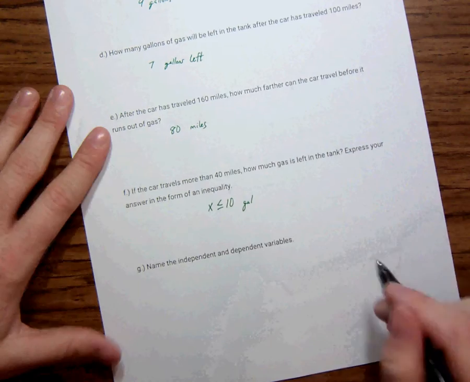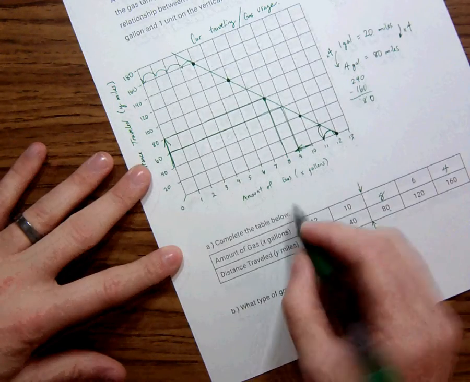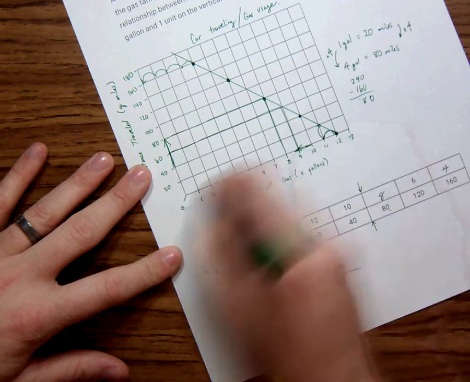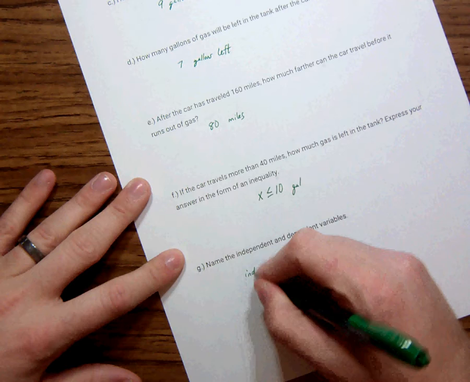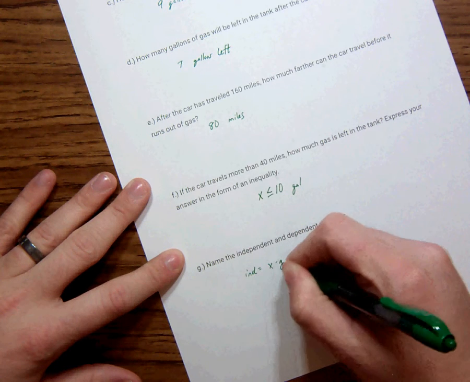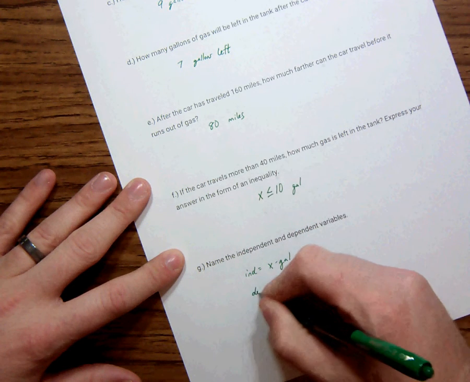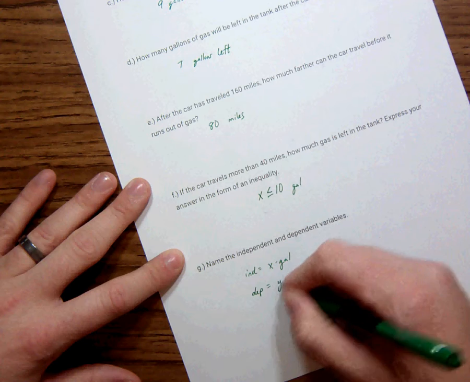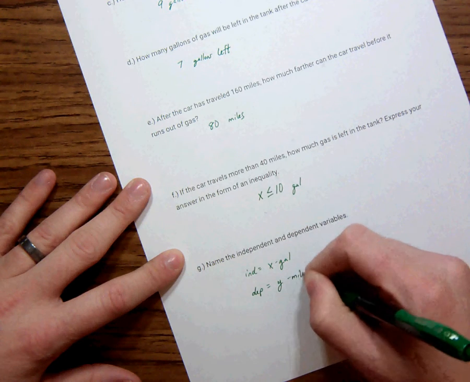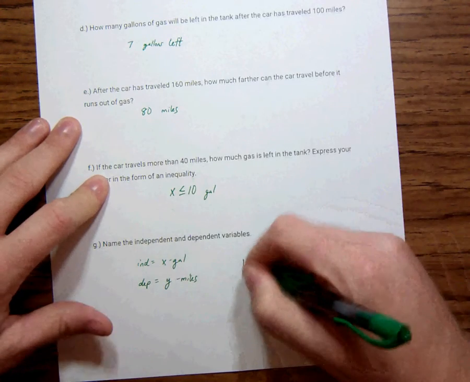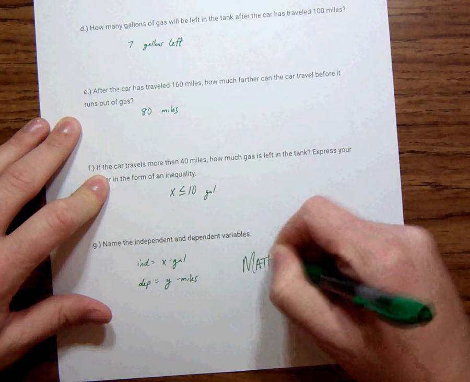Name the independent and dependent variable. So again, independent is here and here. That's X gallons. So independent is equal to X gallons, and dependent is equal to Y miles. All right.